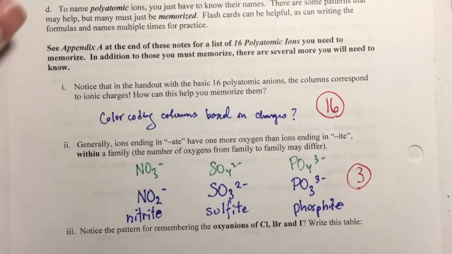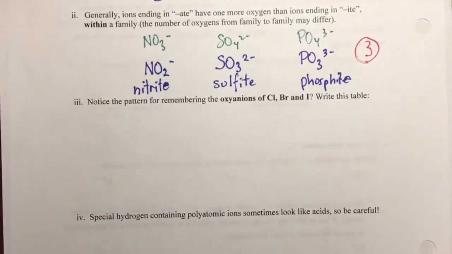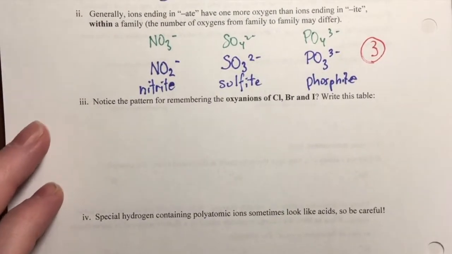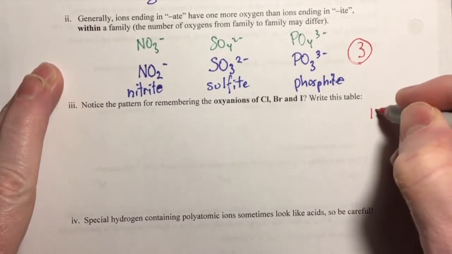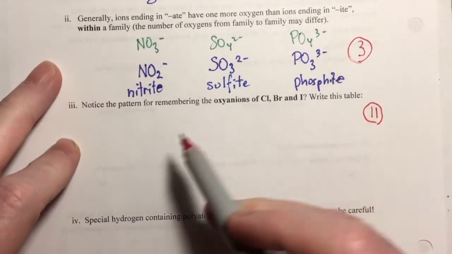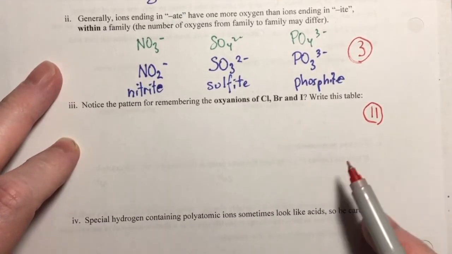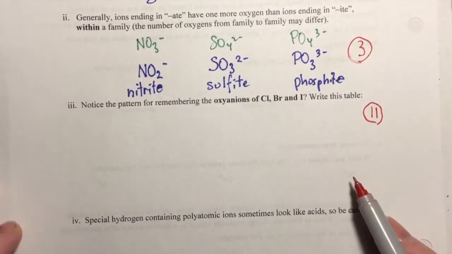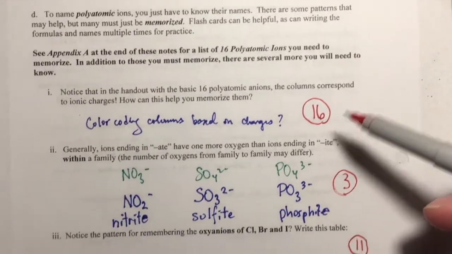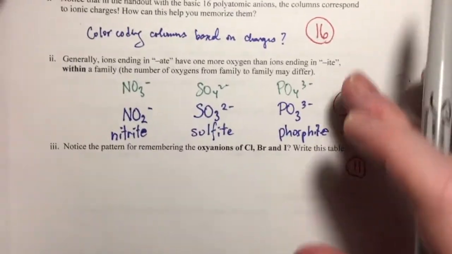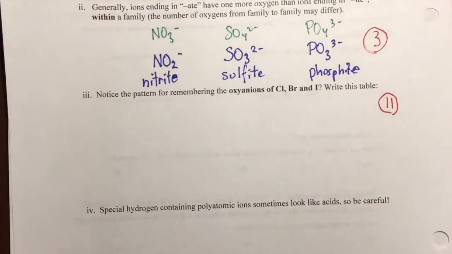Okay, moving along, we're going to add 11 more. And I'll make a note here that we're adding 11 more. I am going to write 12 ions in this space, but one of them is one that you already learned up here. So the one that you learned up here in the list, the basic list of 16, is the chlorate.